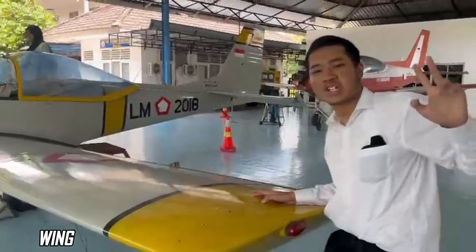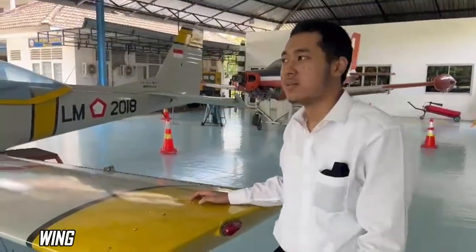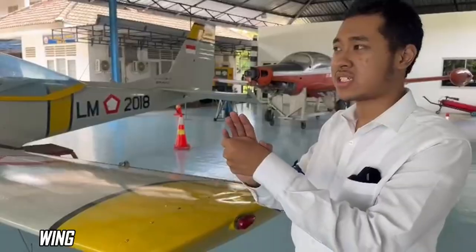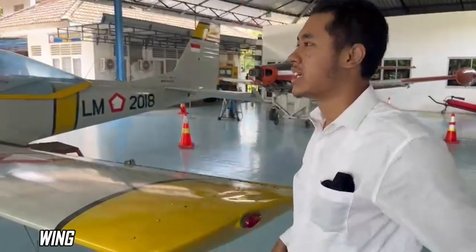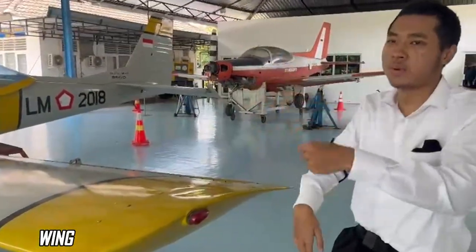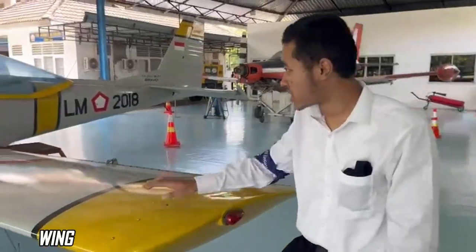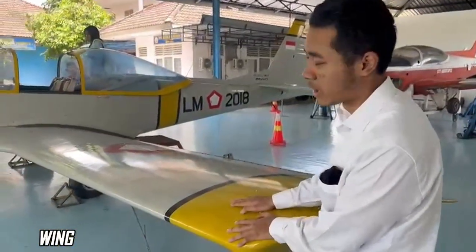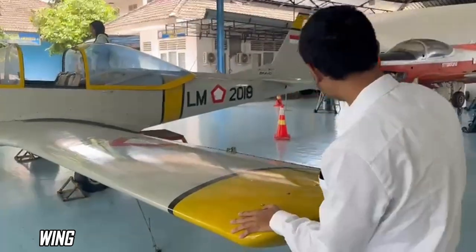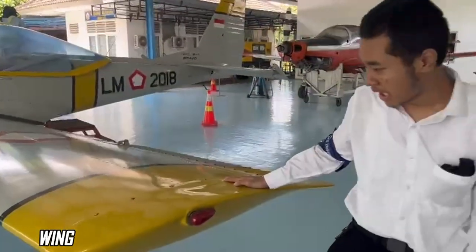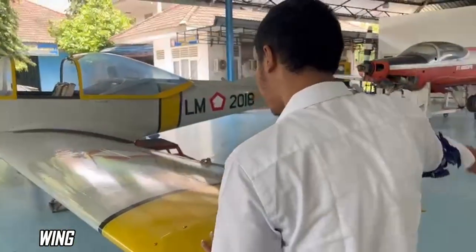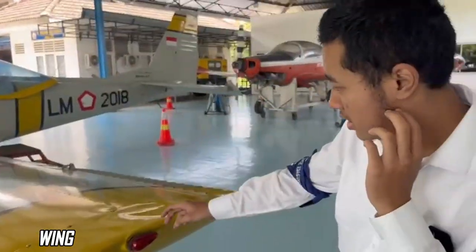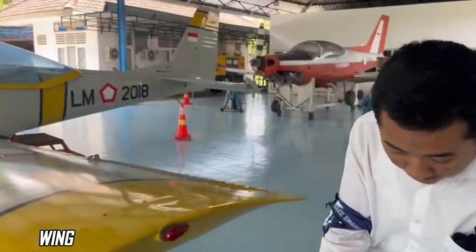Well, there are 2 ways of generating lift. First, by generating a thrust directed upwards against the gravitational pull. But with that, of course, you will need some fuel energy. But with the wings, you don't need fuel to generate lift. But how does it actually work? Well, take a look from here.